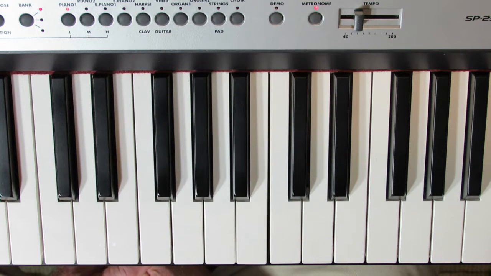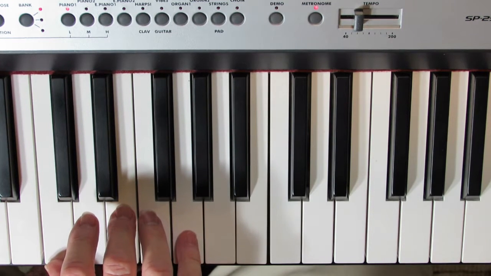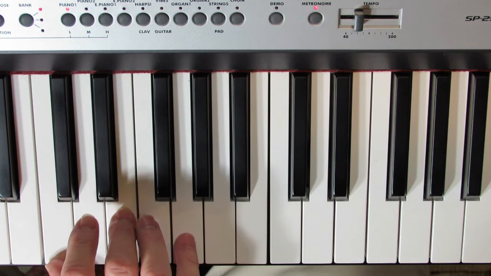Okay, once you've done that a few times and you start to get familiar with it, now you can start to jazz up the rhythm just a little bit. Have a little bit of fun with it. Here's an example.